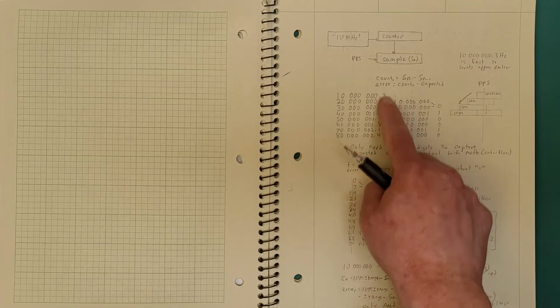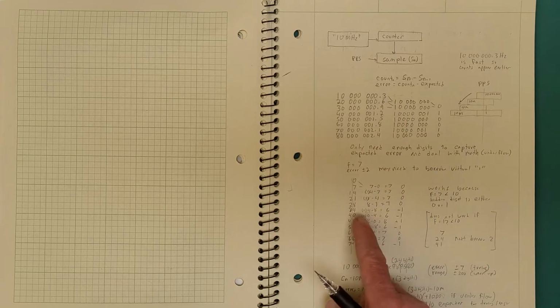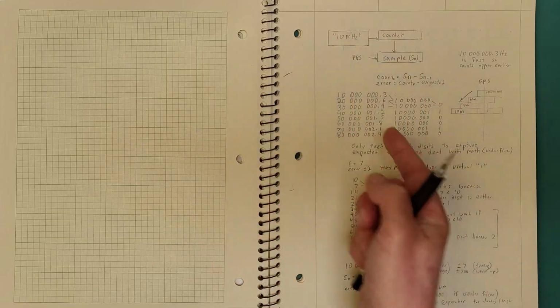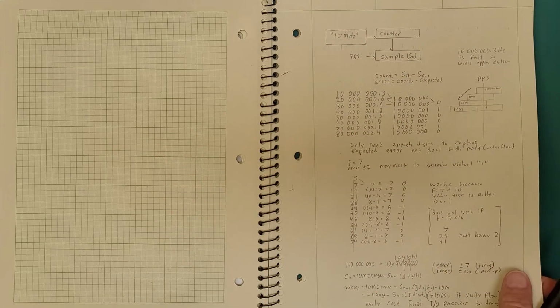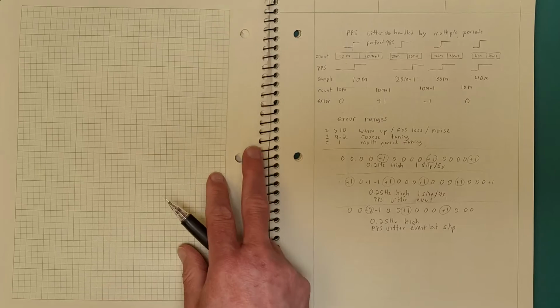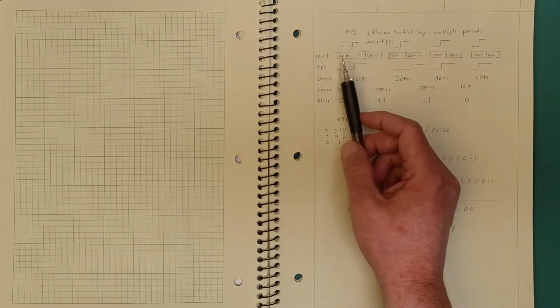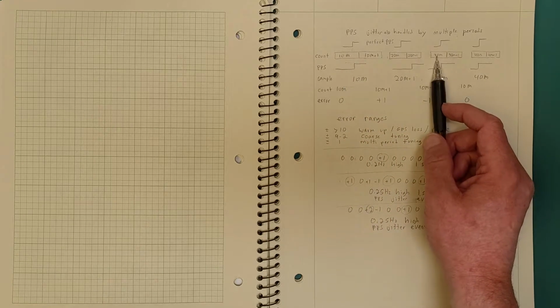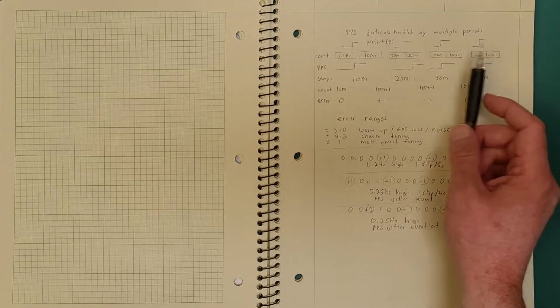So we handle the fractional part by taking multiple samples, and then we learn that we can discard the higher order digits to simplify the circuit. The PPS jitter is also handled by multiple periods. Here I'm showing a perfect PPS and then a real PPS with jitter. Here the count is 10 million going to 10 million 1, 20 million going to 20 million 1, 30 going to 30 and 1, 40 going to 41.